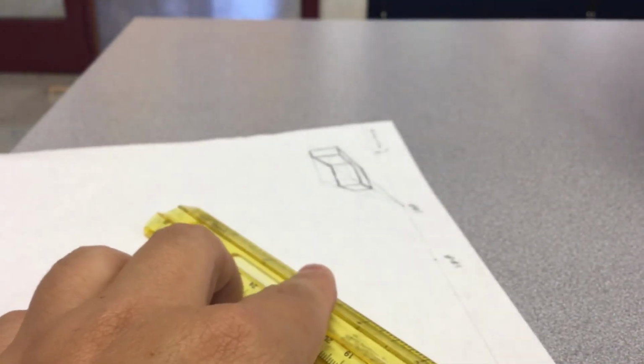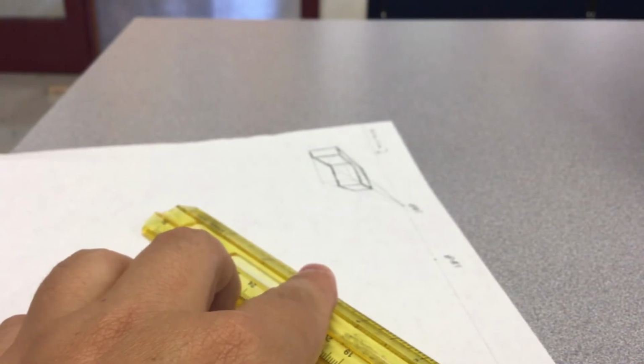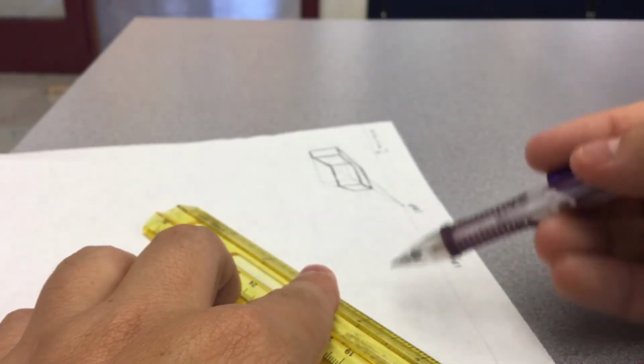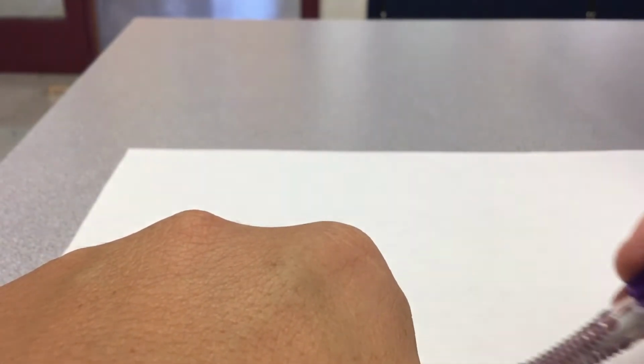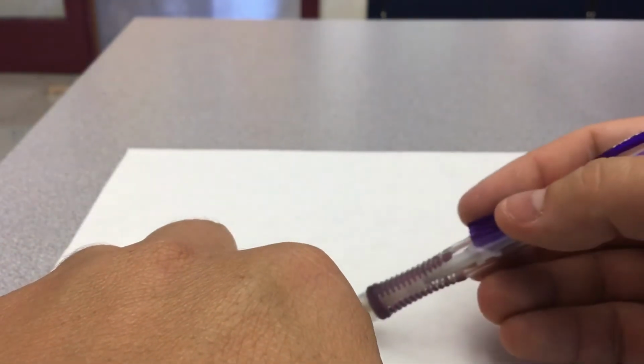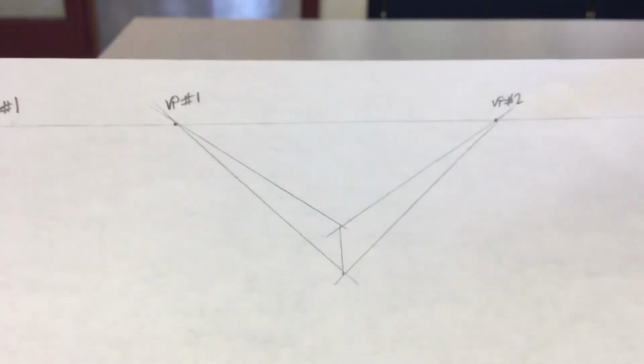Everything's nice and light. You're not darkening anything in yet. You're keeping everything real light on your page. All right, so there's our projection so far on our 2-point perspectives.